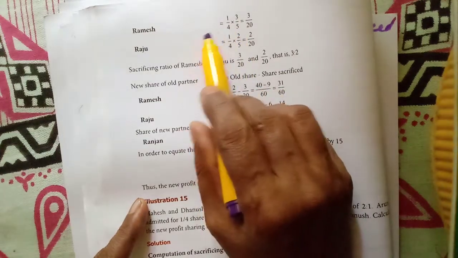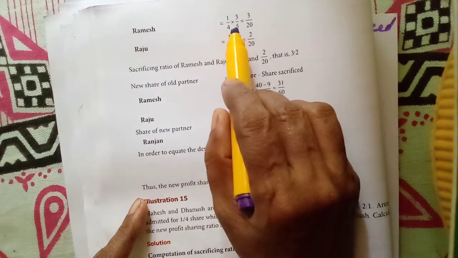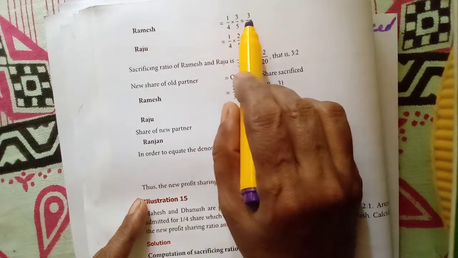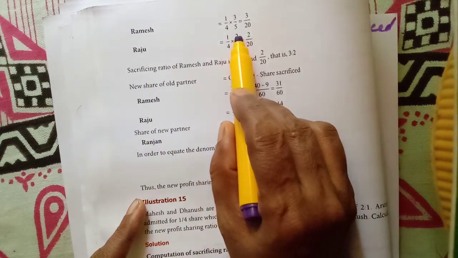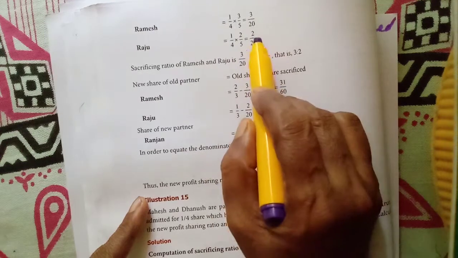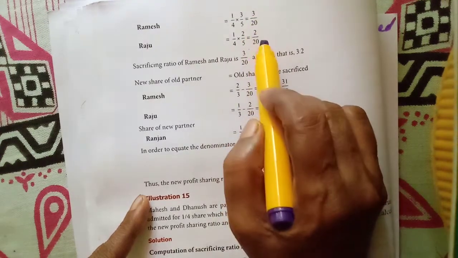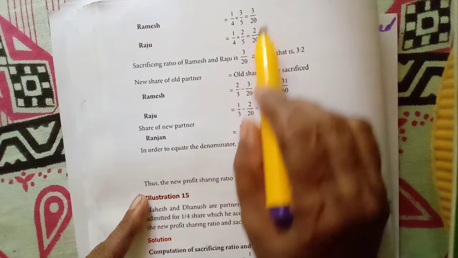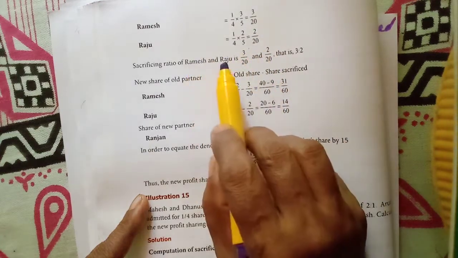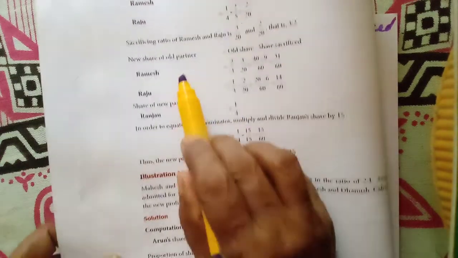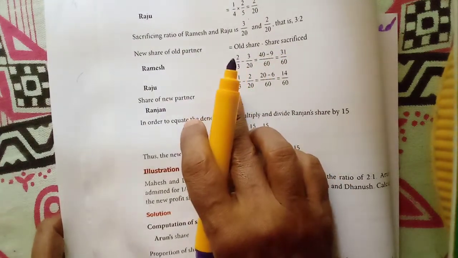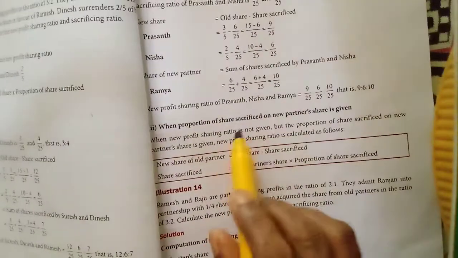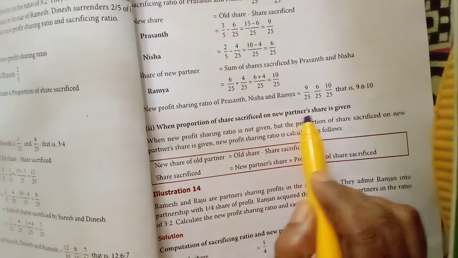So from Ramesh 3 by 5, 3 by 5 of 1 by 4. He is sacrificing. Raju, that 1 by 4 into that proportion 2 by 5. We will get the sacrificing share 3 by 20, 2 by 20. So ratio 3:2. Now new share: old share minus share sacrificed. Same one. Here the only difference is that proportion of the new partner share. Okay. Proportion of the share sacrificed on the new partner share.